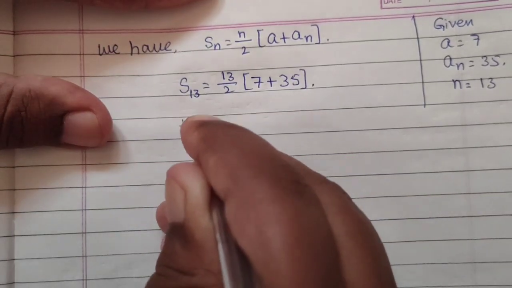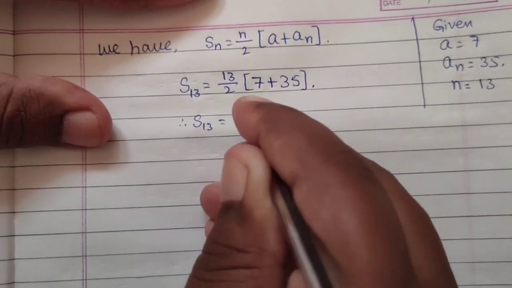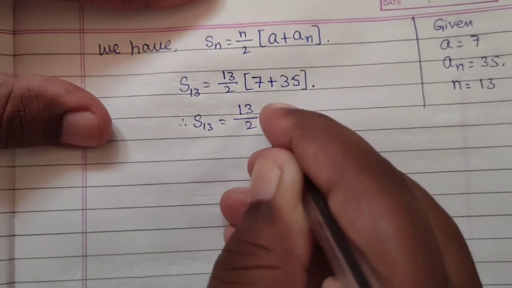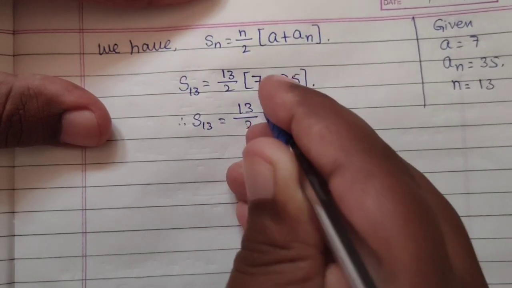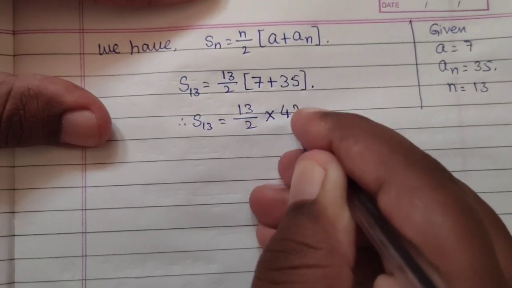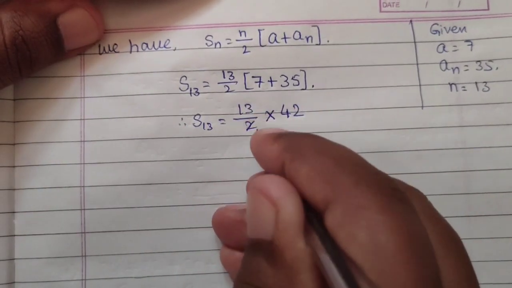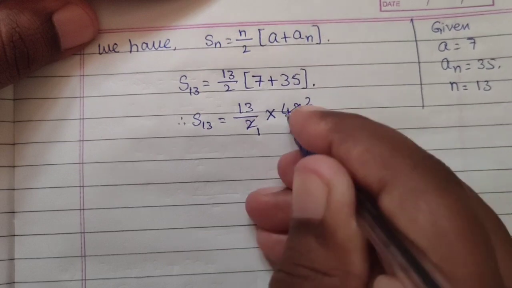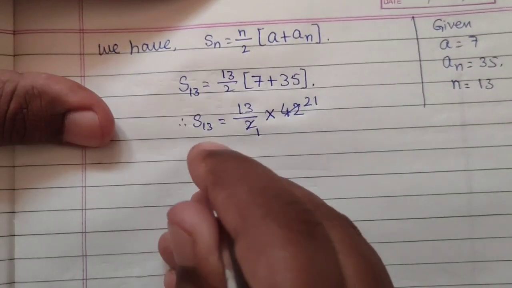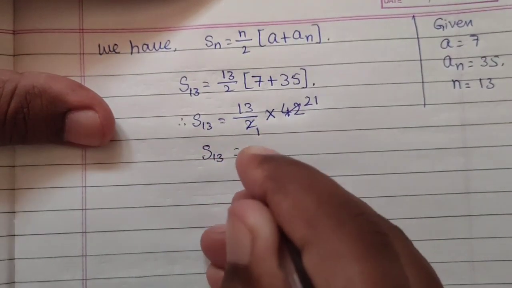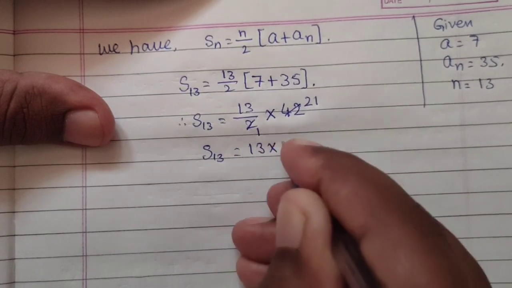Therefore S13 is equal to 13 by 2 into 42. Now 2 1s are 2, 2 2s are 4, that is S13 is equal to 13 into 21.